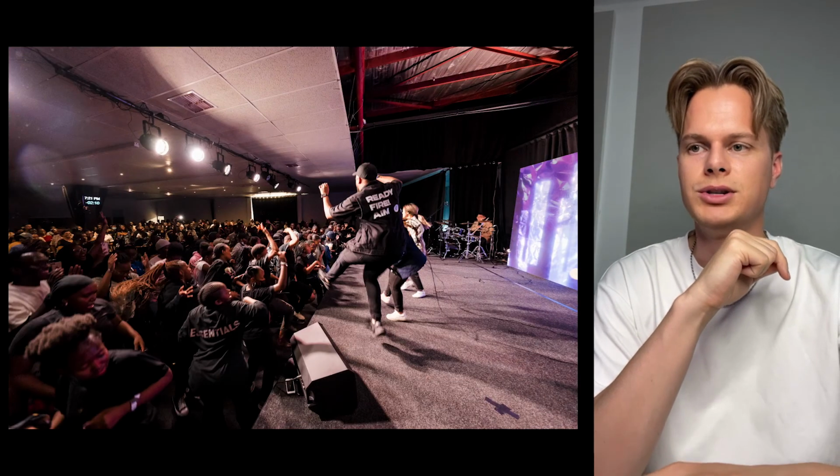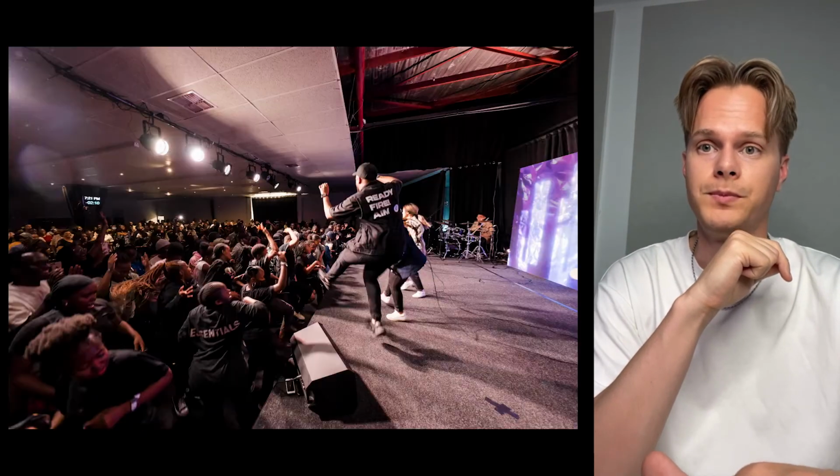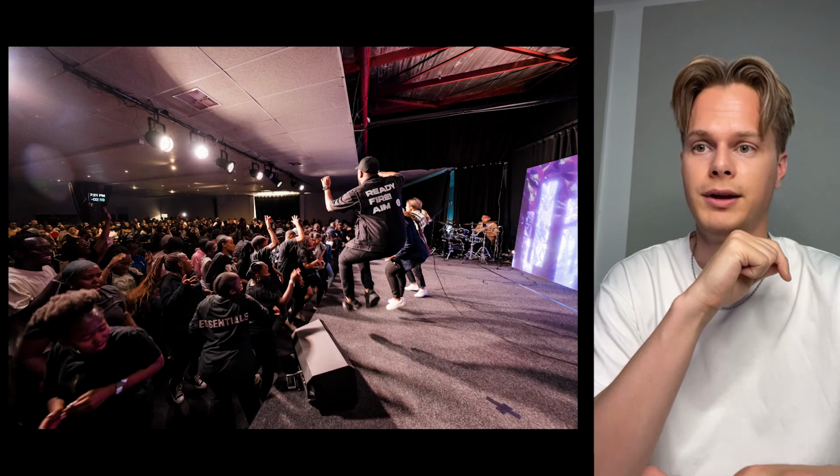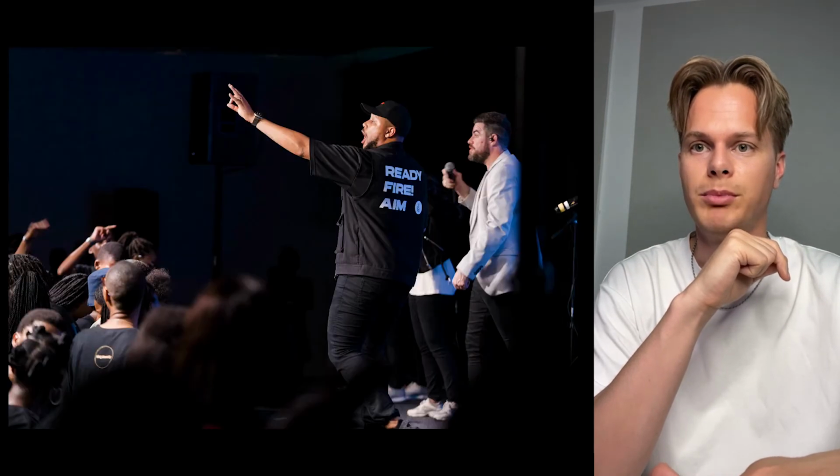So these pictures were probably the most popular from that trip. Pastor Blake flying in worship there. He's just jumping up and down. And then I love these photos where people are highlighted with a spotlight in the room.